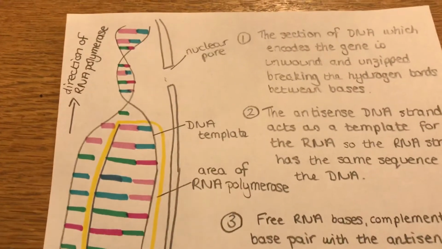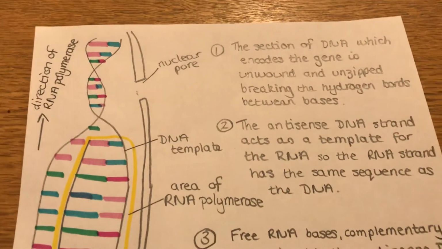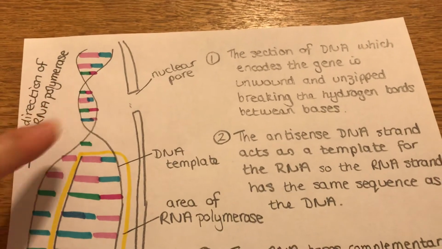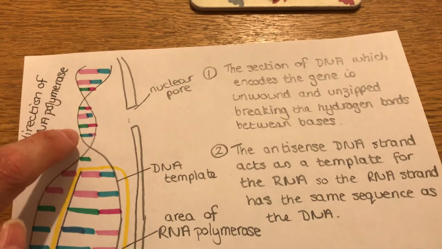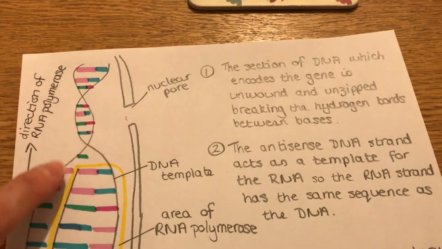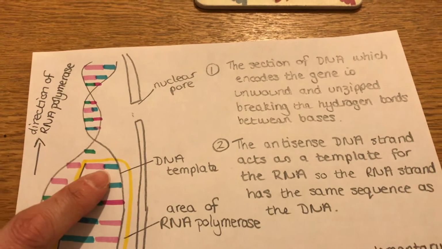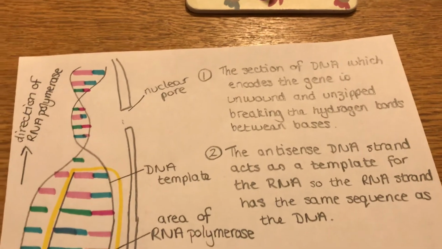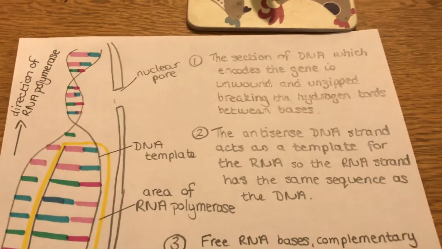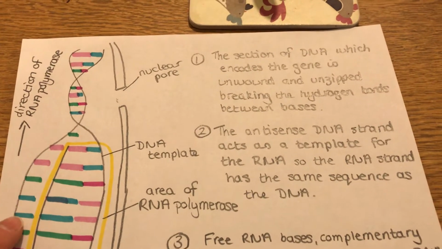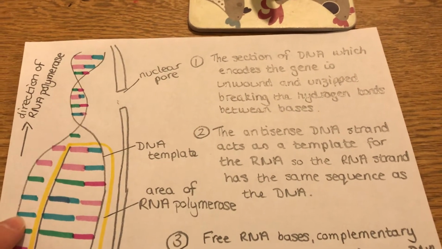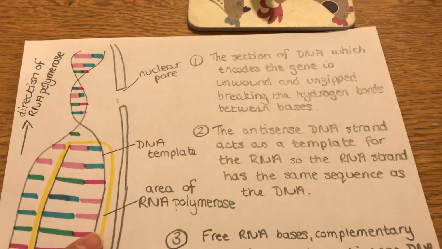So what happens then is that the double strand of DNA unwinds and unzips. If we think about this like a zip on a coat, and unzipping it then, we break the hydrogen bonds. So if we go back and think about it, we've got our sense and our antisense strands. Our sense is what we want it to look like, and the antisense is the opposite one.